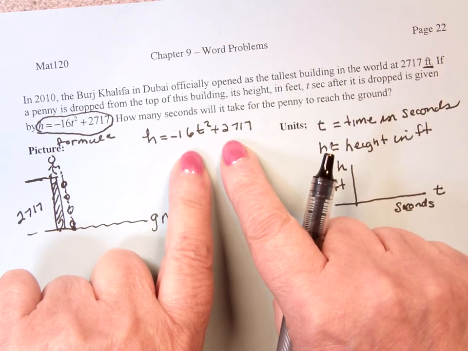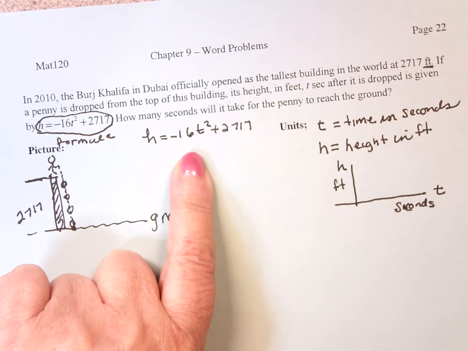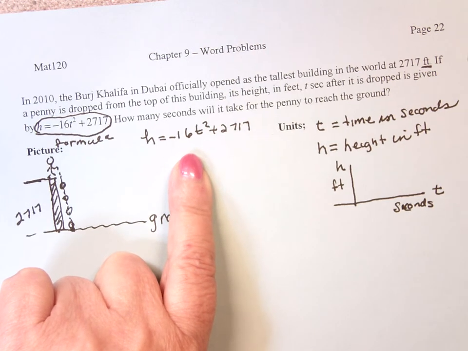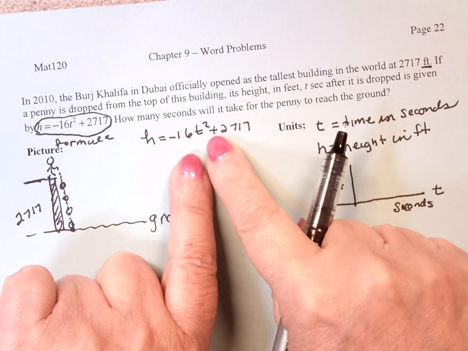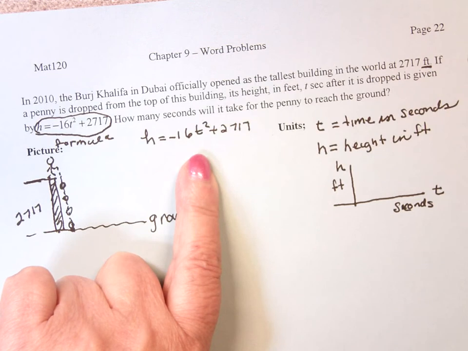How do I know it's not thrown? Anytime you have a problem like this, when you have an object or a projectile being thrown or dropped, if it's thrown, like you're going to see in the next problem, there's going to be a something t in there. And that tells you the speed that thing started out.